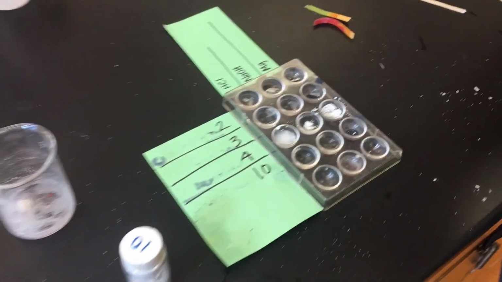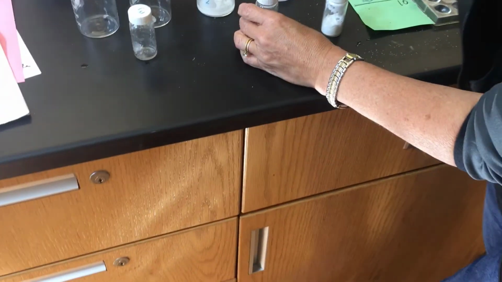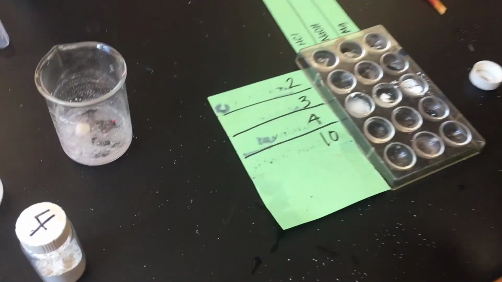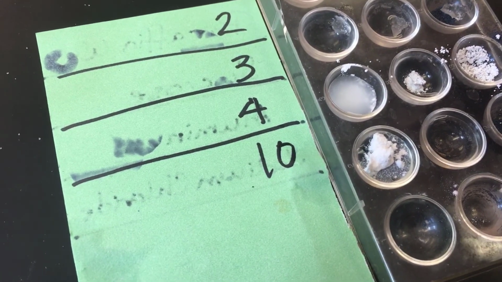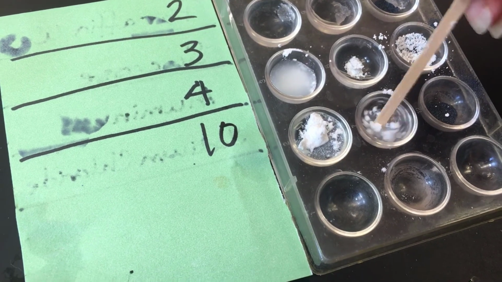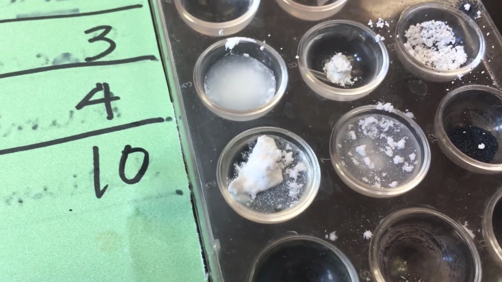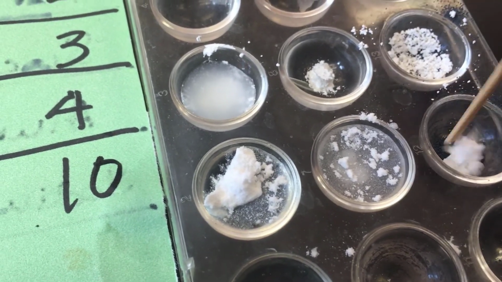Okay, and our last one is going to be sample 10. Same deal. Whoop, in the acid, doesn't really do much there. In the base, whoop, something more is happening in that one. A little bit. And in the magnesium.